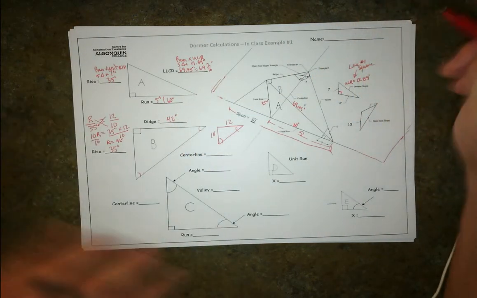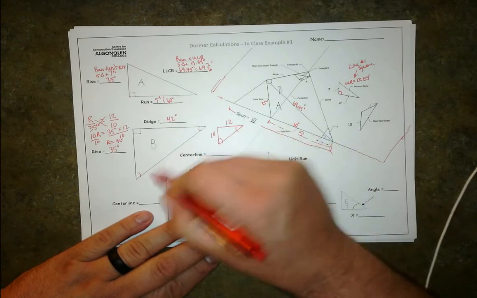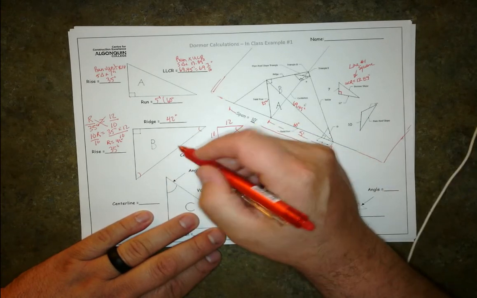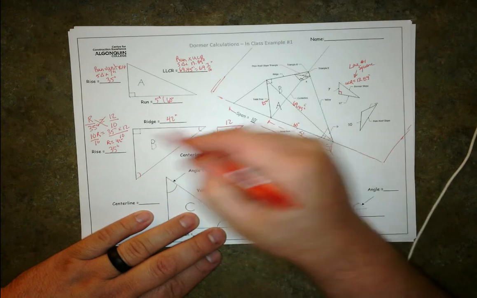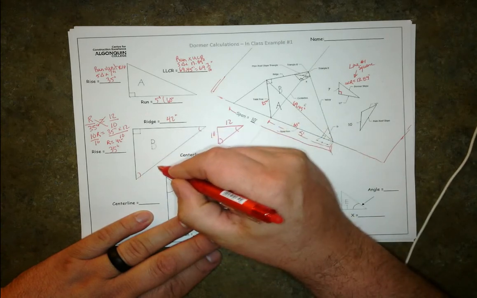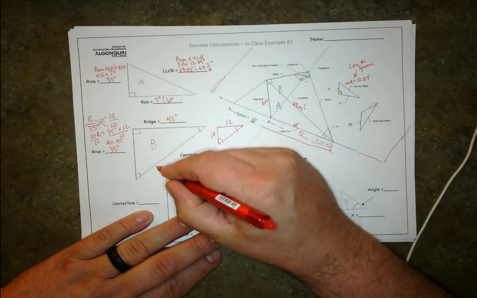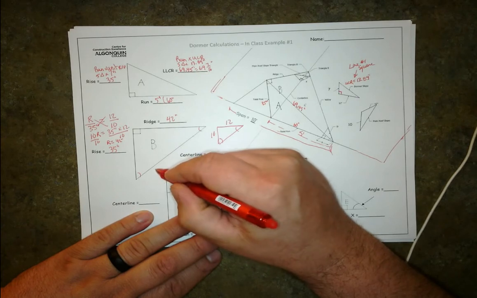So that's done. And now we just have to solve that center line. This is the center line right here. I know two pieces of information on a right angle triangle. How do I find the other one? I basically use the Pythagorean theorem. So I'm going to solve for the hypotenuse.